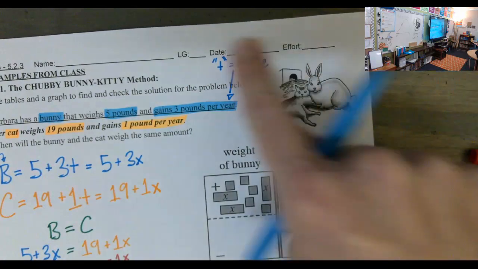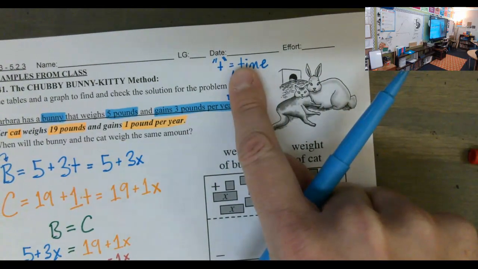Tea time. It's tea time. I thought that wasn't till the afternoon.